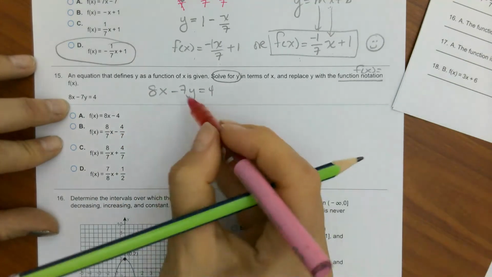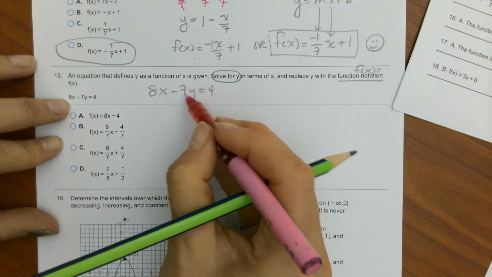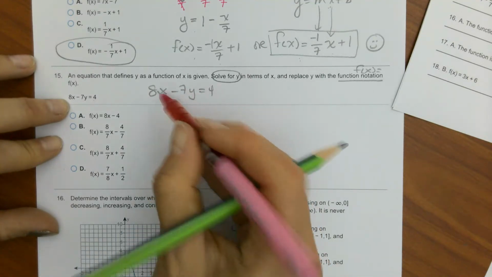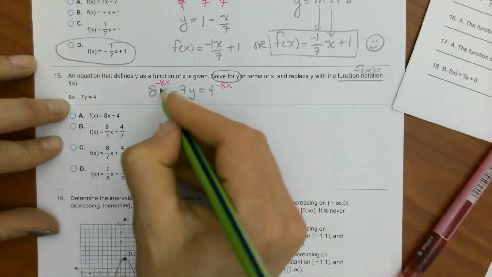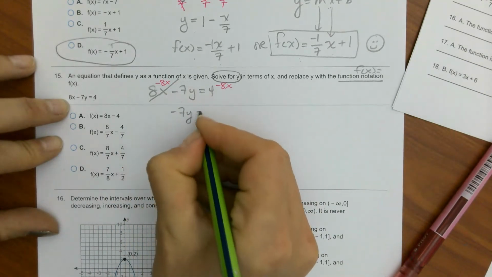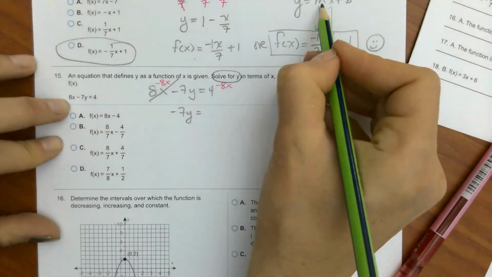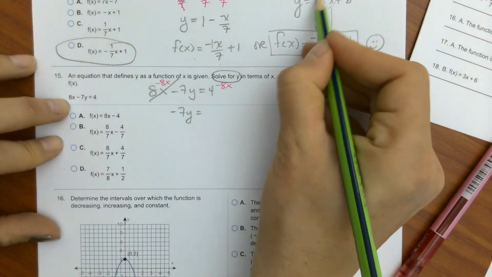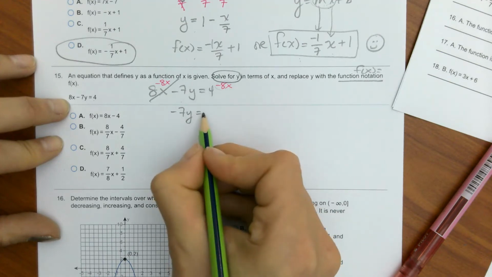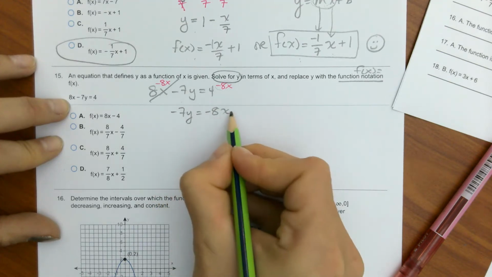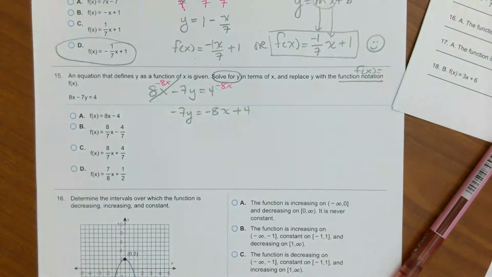So we want y by itself. So this is your best friend because they're close, and this is your neighbor. So let's get rid of your neighbor because it's far away. So I have negative 7y equals, remember? So we put the x term first, so let's write the x term first this time, minus 8x, and put the 4 after.